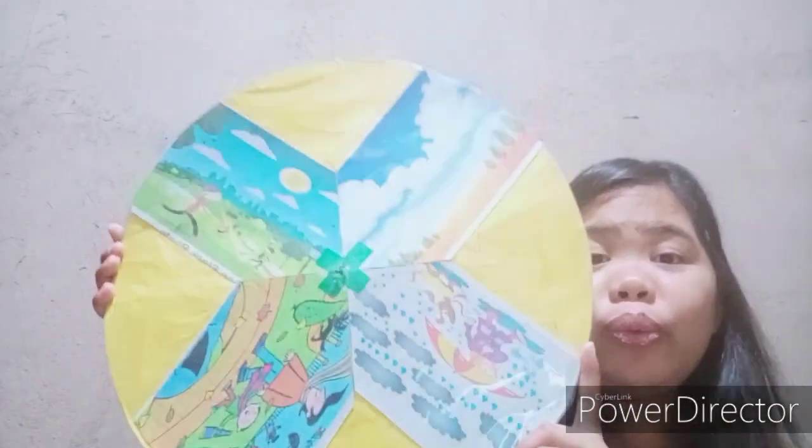So in the Philippines, we are experiencing 4 types of weather. Teacher, what are the 4 types of weather? We can see the 4 types of weather here in our weather wheel. Actually, this is a wheel.